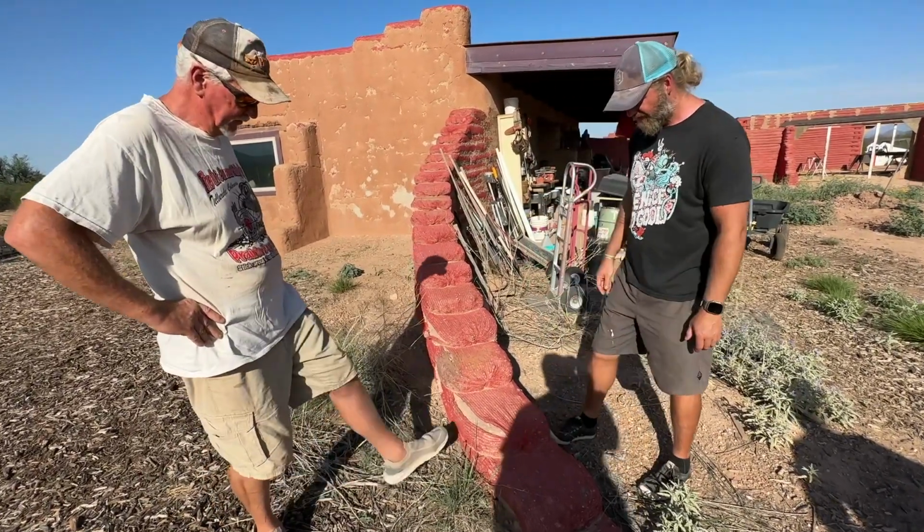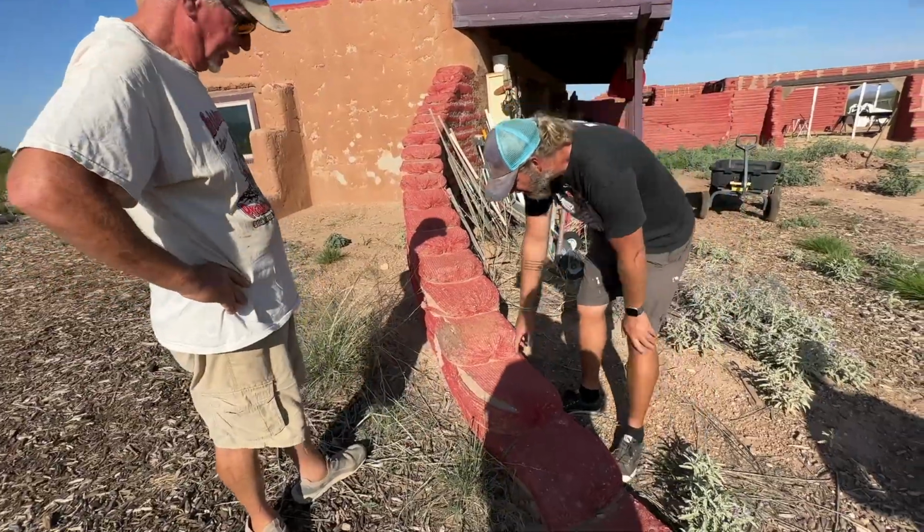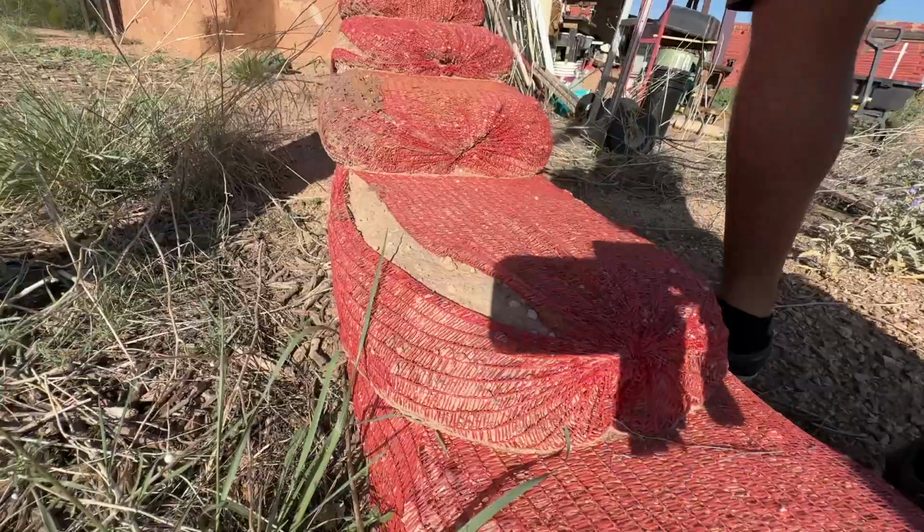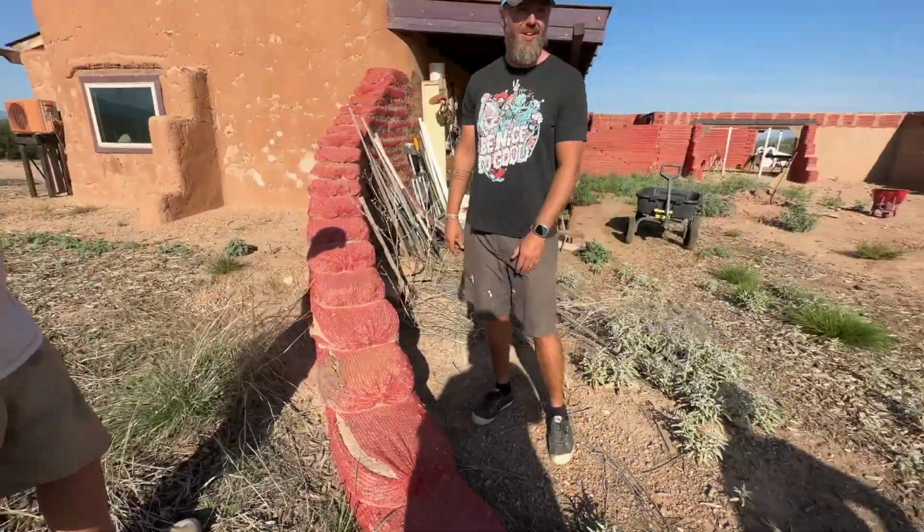And you can see that some of this is now starting to rot in the sun. Yeah, he told us it'd be like 3 or 4 years out here before they started to actually break down.